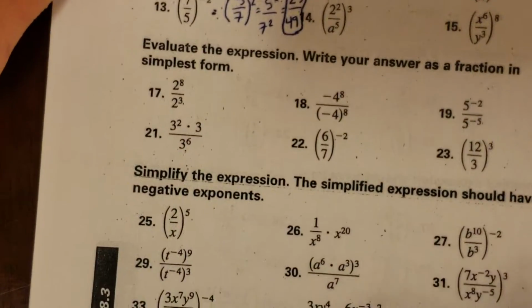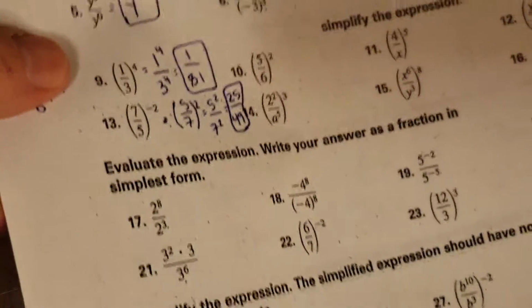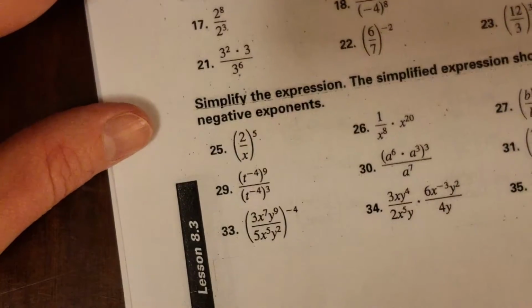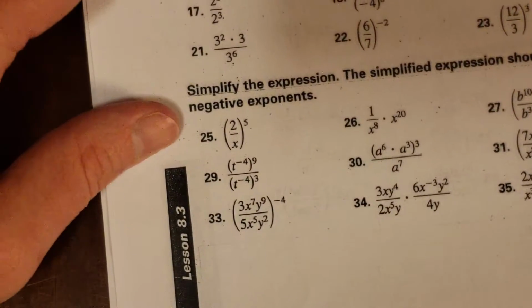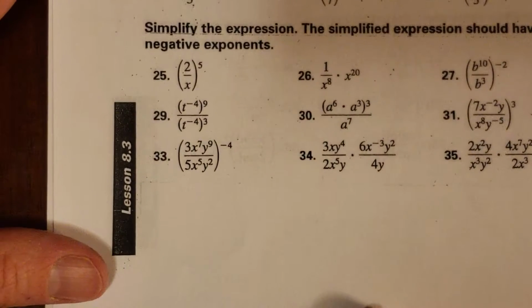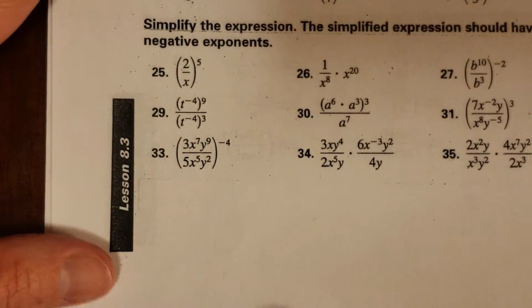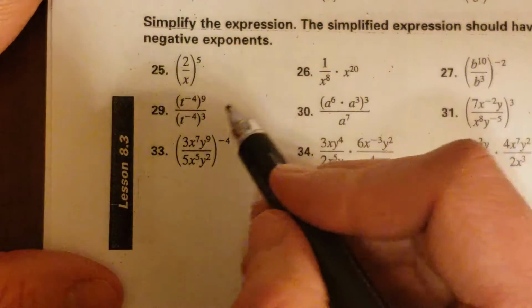Okay. 17 through 24 is just more of the same. Yep, on the A side, it's numbered the same. Okay. And then we have some more complicated ones at the bottom. They look tough, but you can do this. Let's look at one like 29.